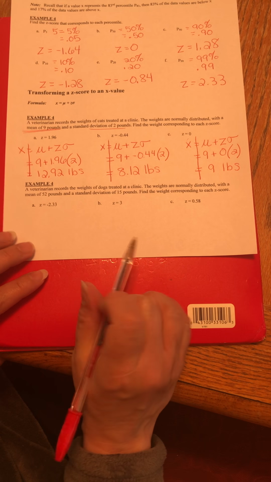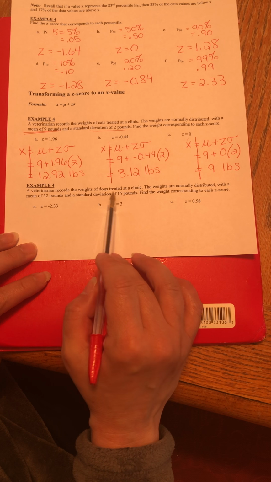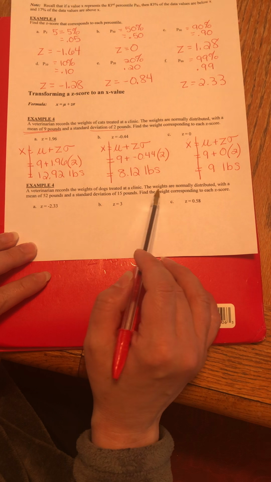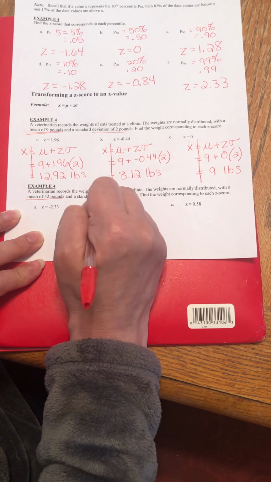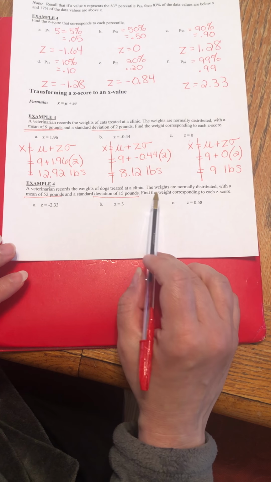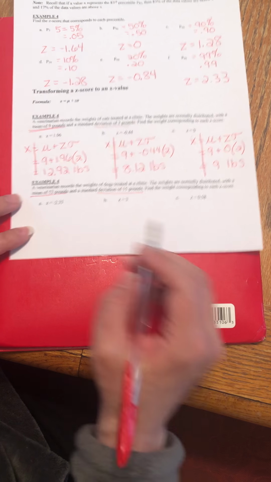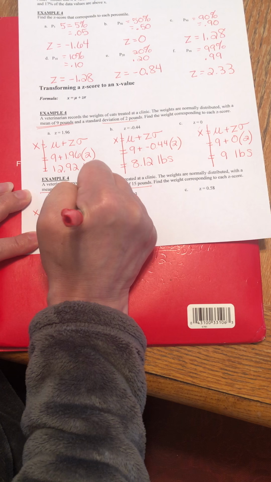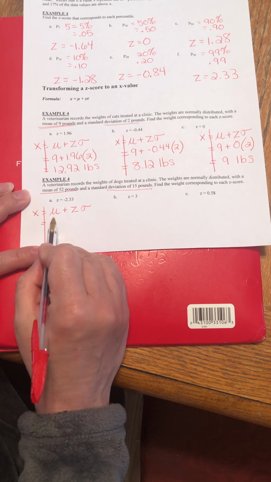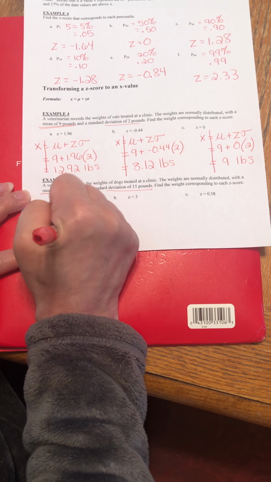Next one, example 4. A veterinarian records the weights of dogs treated at a clinic. The weights are normally distributed with a mean of 52 pounds and a standard deviation of 15 pounds. Find the weight corresponding to each z-score. X equals mu plus z sigma, but now my mu is 52.